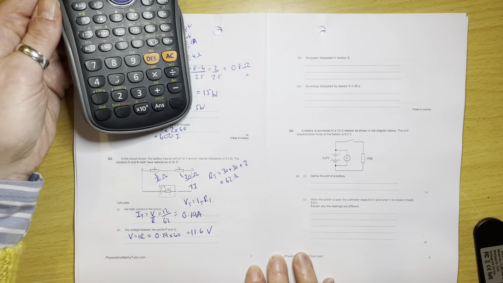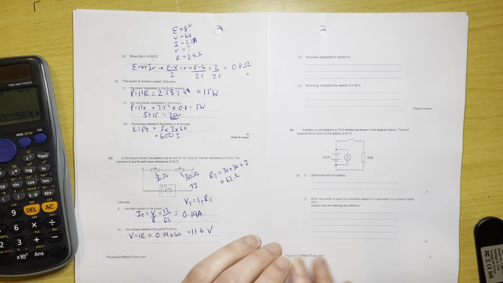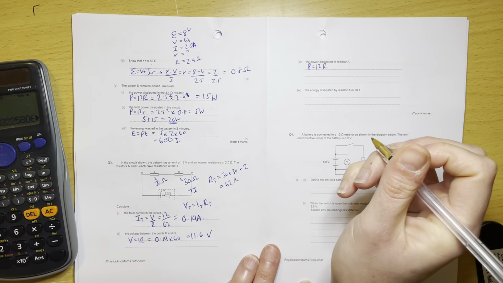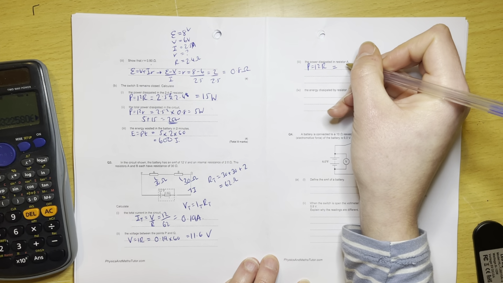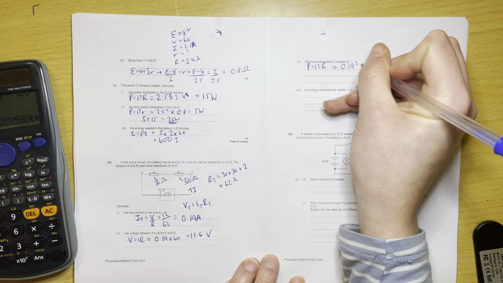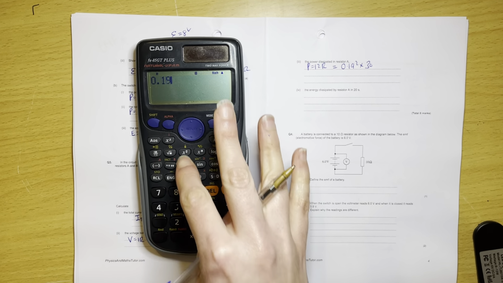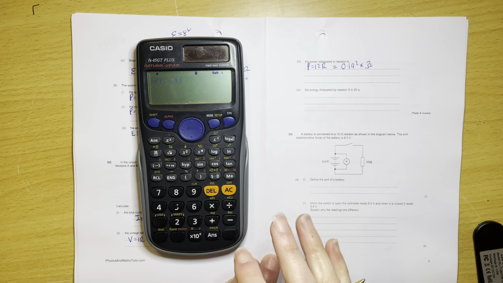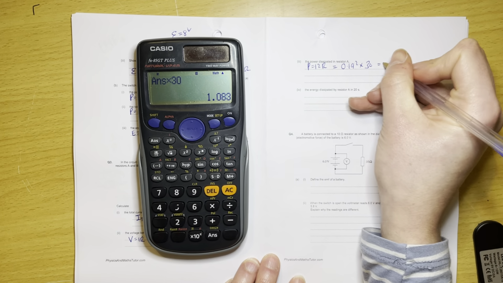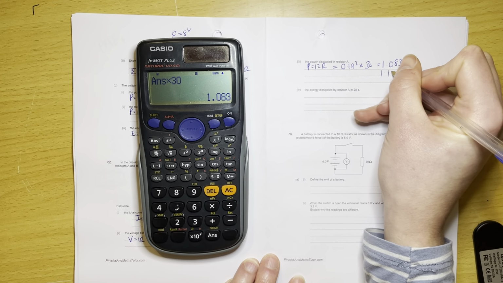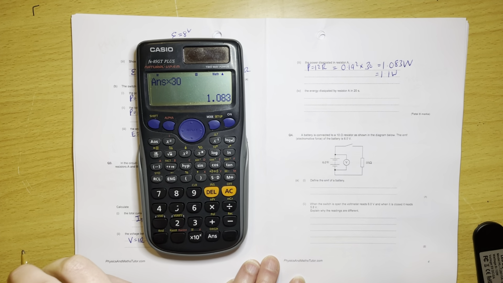Then I've got the power dissipated in resistor A. We're seeing a pattern here, P equals I squared R for A. And the current in series is the same everywhere, so 0.19 squared times 30 equals 1.083 watts. So I'd write that as 1.1 watts generally.